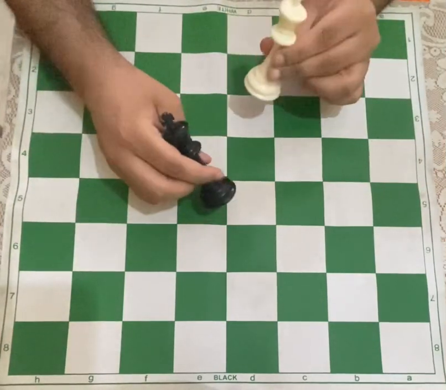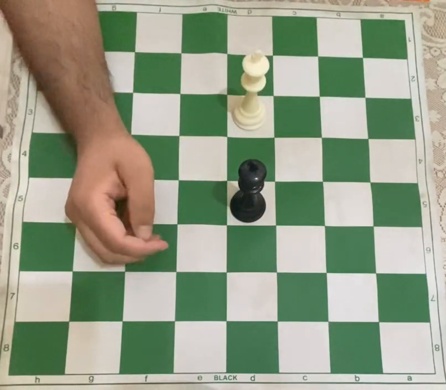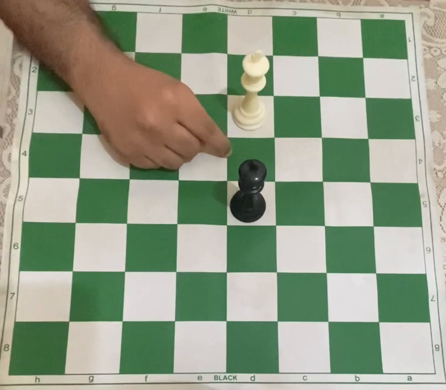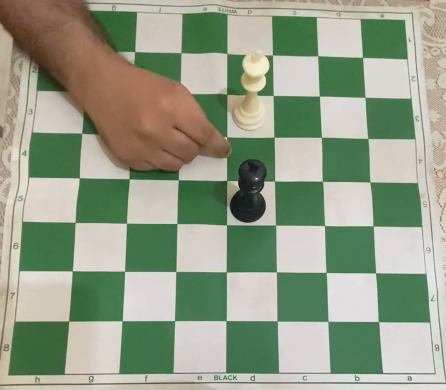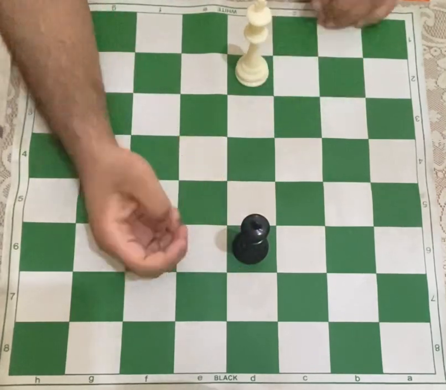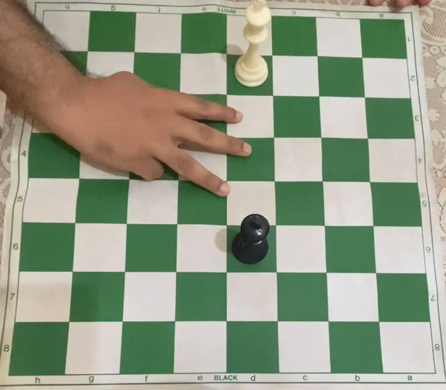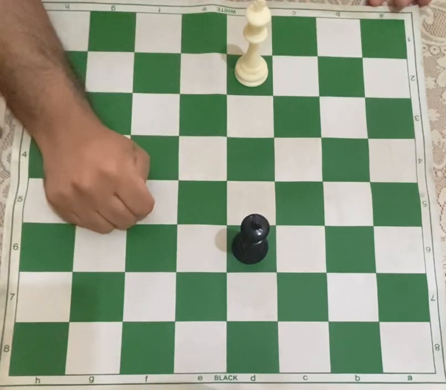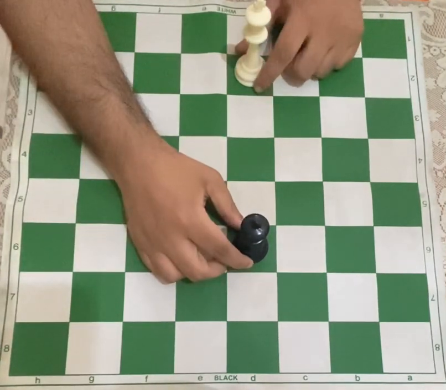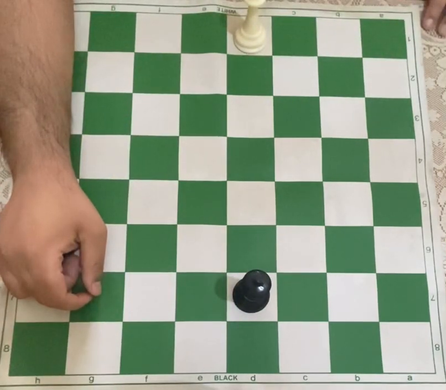Now there are two types of opposition. One is this, the direct opposition. Direct opposition is when there's only one square in between the kings. Another type of opposition is called distant opposition. It's when there are an odd number of squares in between the kings, but more than one, like 3. This is also a distant opposition. Even this is also a distant opposition.